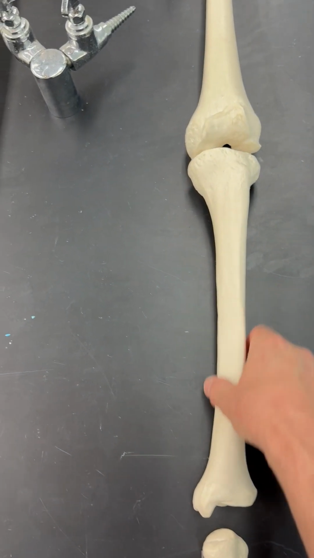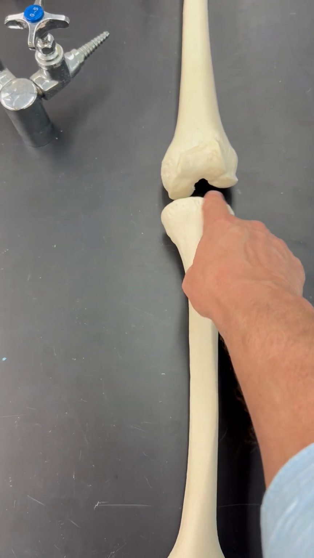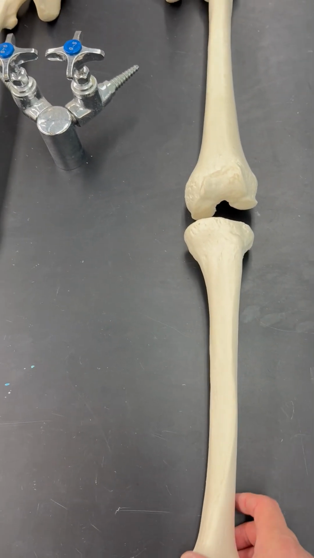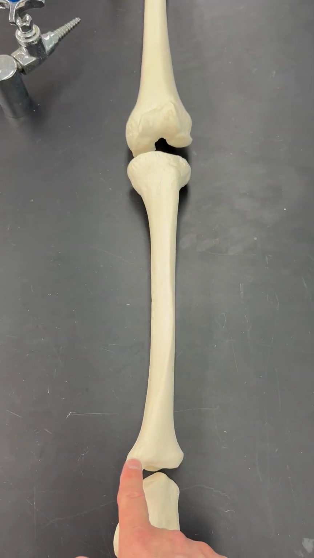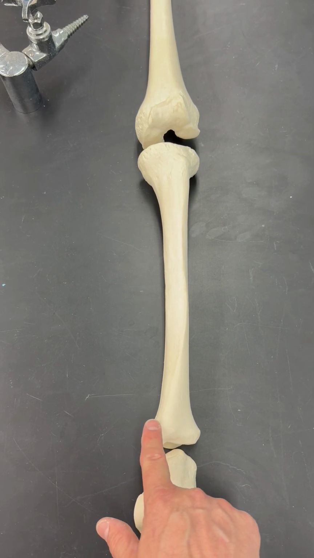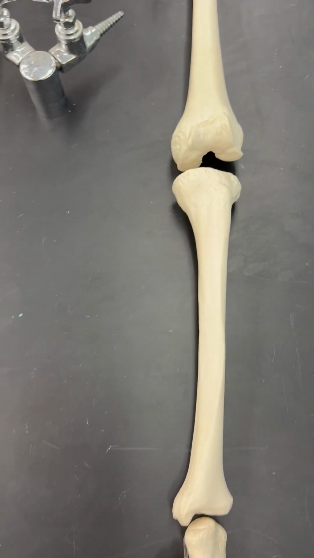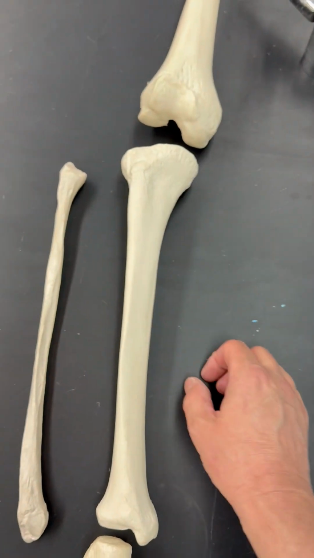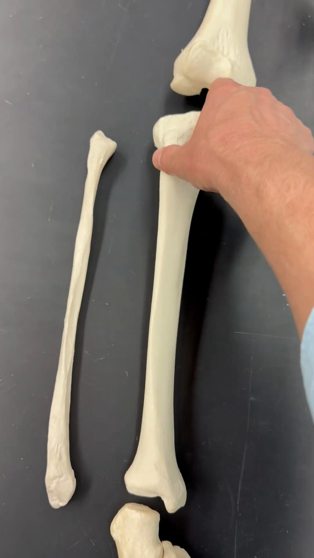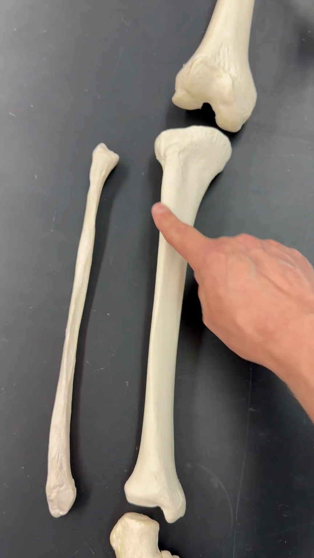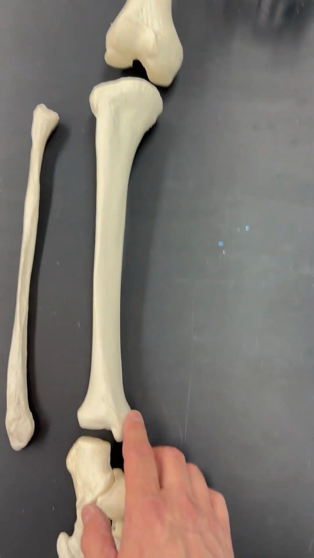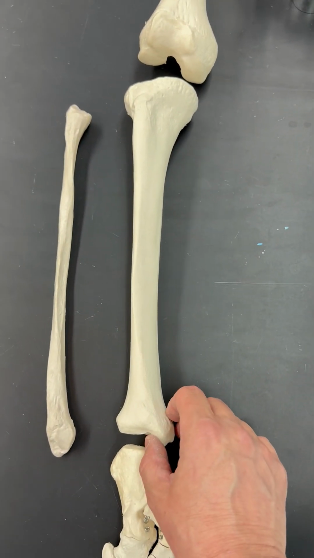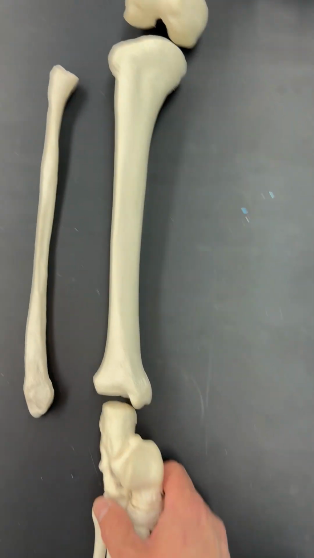This is a left tibia. We have the condyles of the tibia, the tibial plateau here, and then the medial malleolus, which is always medial on the tibia, and the tibial tuberosity is always forward. On the right one, the tibial plateau, tibial tuberosity, anterior crest, and then the medial malleolus is medial.